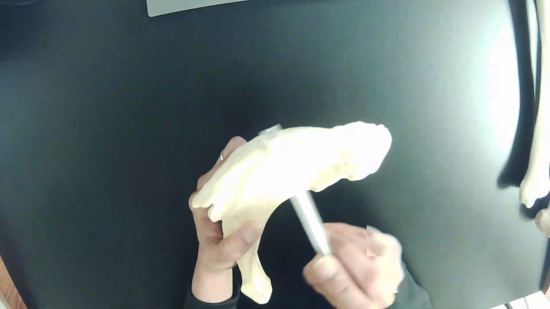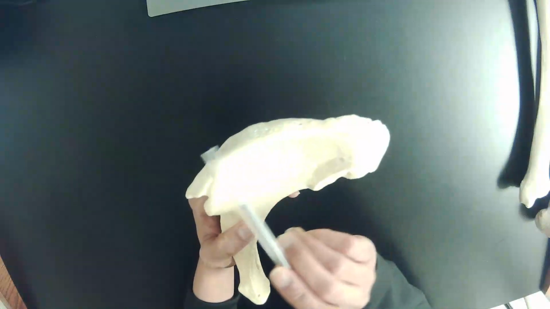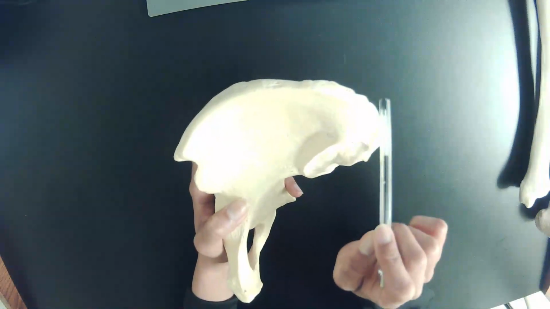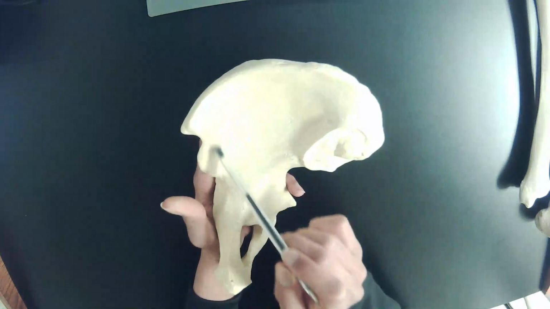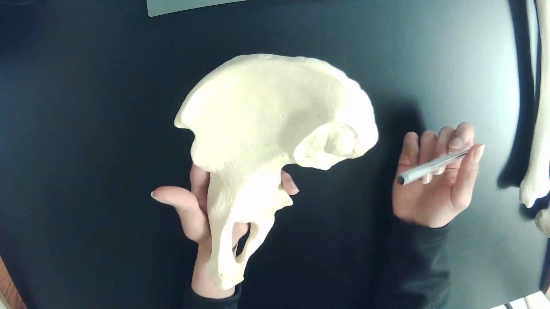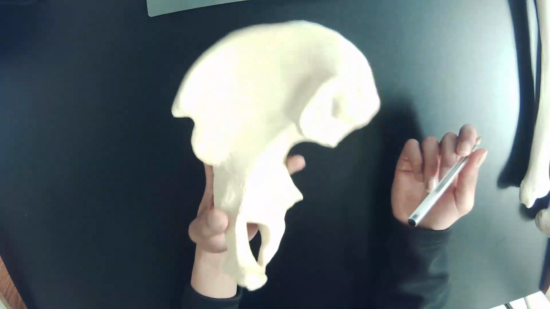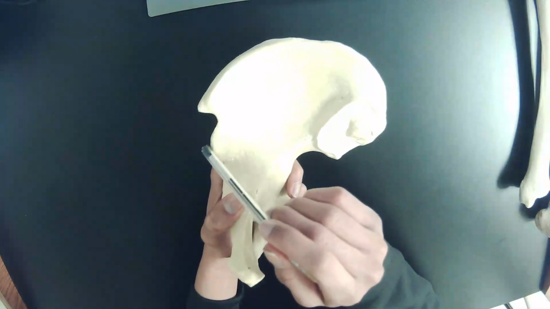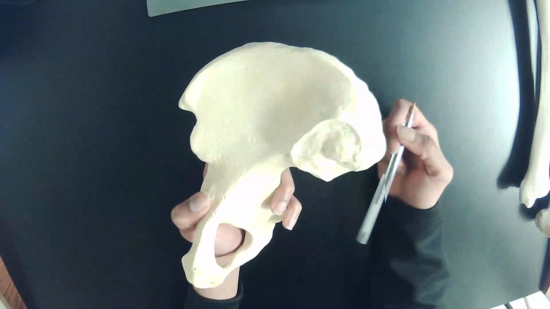First of all, this is called the iliac crest. You see how thick it is? Iliac crest. Then here you have the iliac fossa. Then we have four different spines. So we have 1, 2, 3, 4 spines.